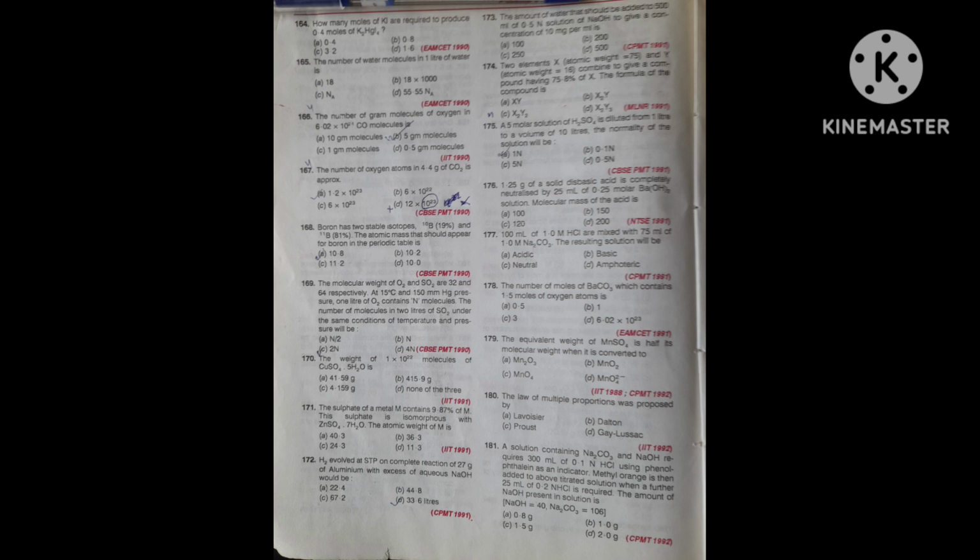With the equivalent mass known, you can calculate the molecular weight: molecular weight is equal to equivalent weight into basicity. Here it is 2, so 100 into 2 equals 200. The correct answer is 200, option D. This question was also asked in the NTSE exam.